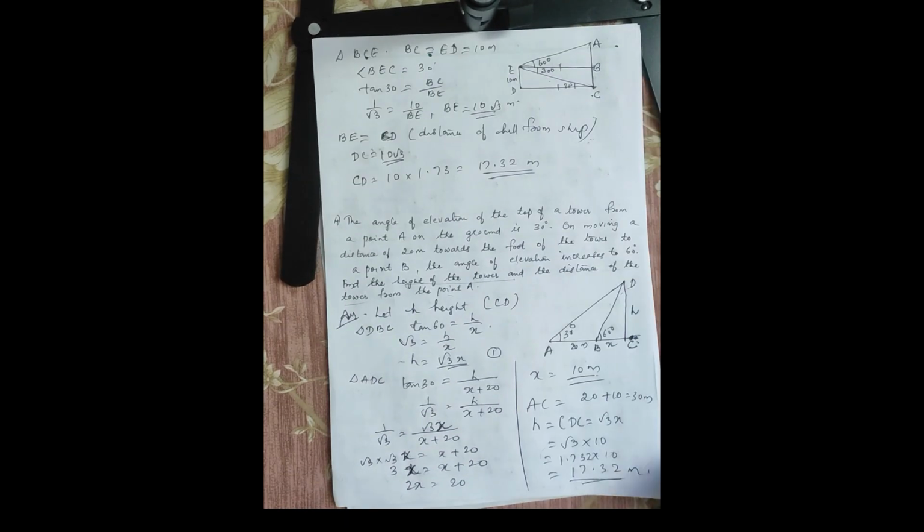So I hope you understand all the questions. So the main thing that you have to learn is the values of the trigonometric angles and rationalization, and then the normal way of calculation, it will be easy. So I hope you understand it.